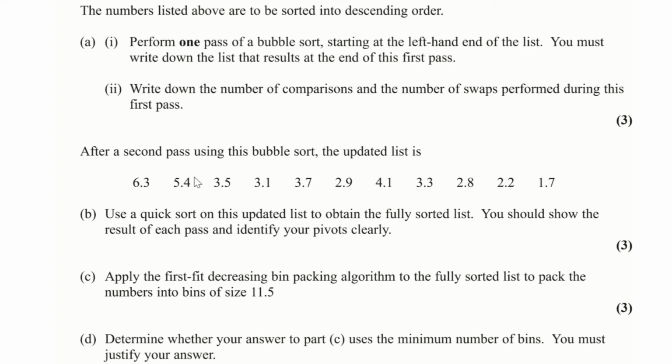For part B of the question, after a second pass using this bubble sort, the updated list is shown here. And for part B, we have to use a quick sort on this updated list to obtain the fully sorted list. You should show the result of each pass and identify your pivots clearly.